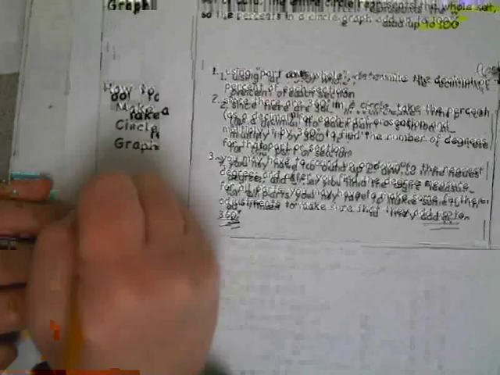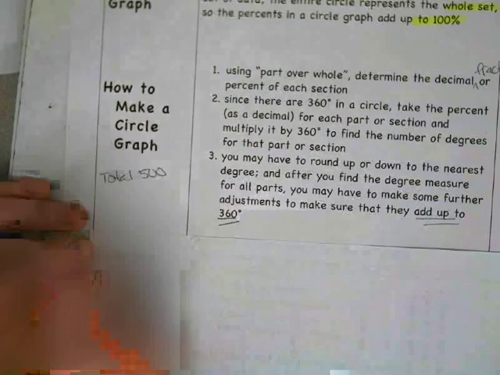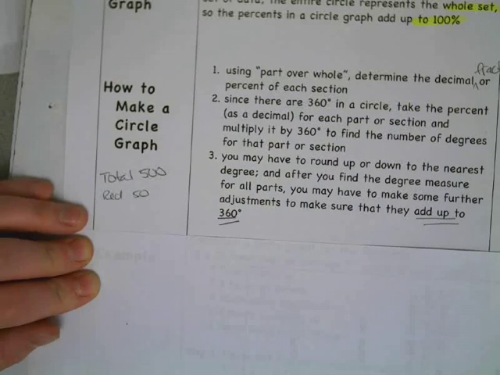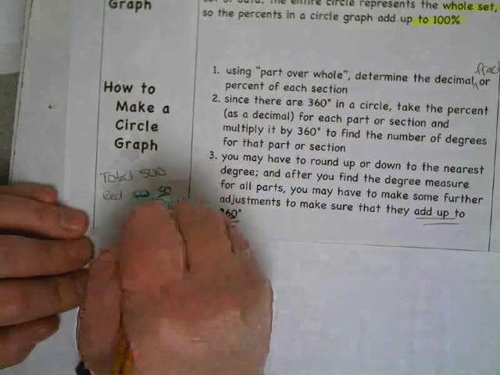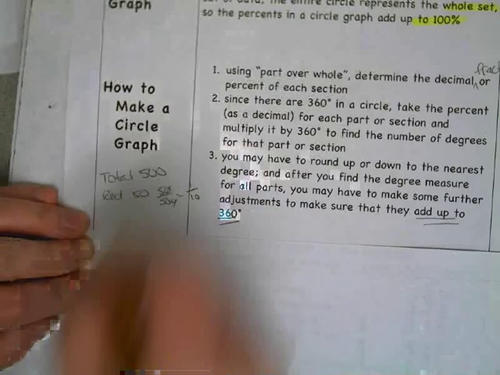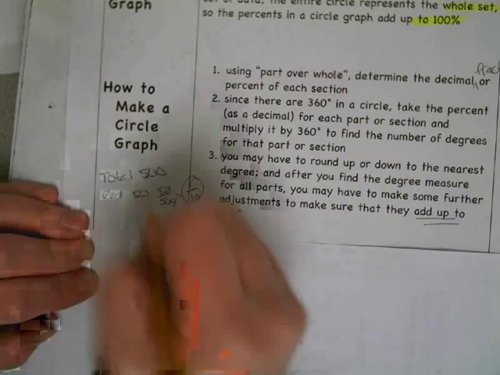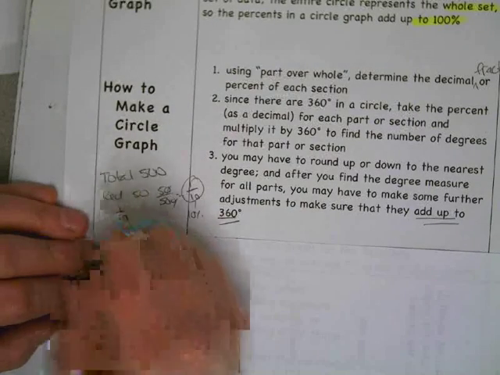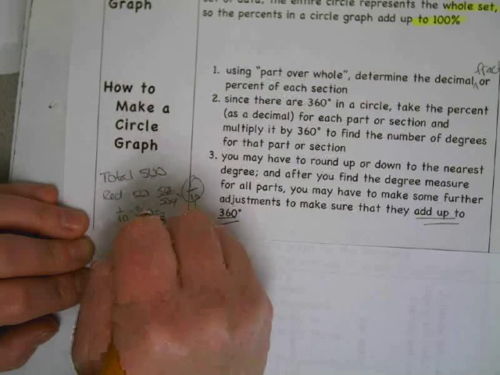So let's say that there was a total of 500 and there were 50 reds. Okay, well, 50 over 500 is equal to 1/10. So 1/10 of our circle would have to be red. 1/10 is also 10%, and 1/10 of 360 degrees is 36 degrees.